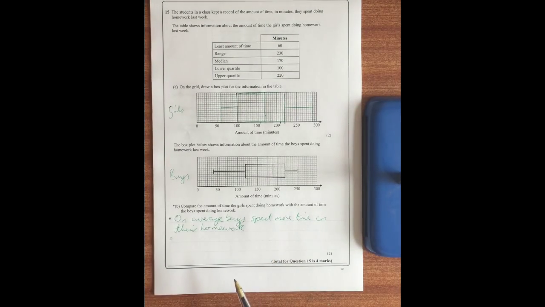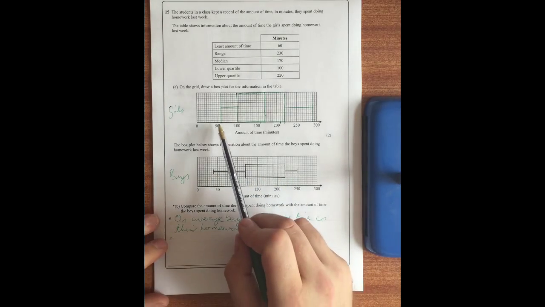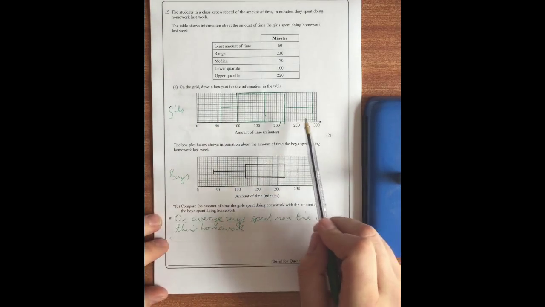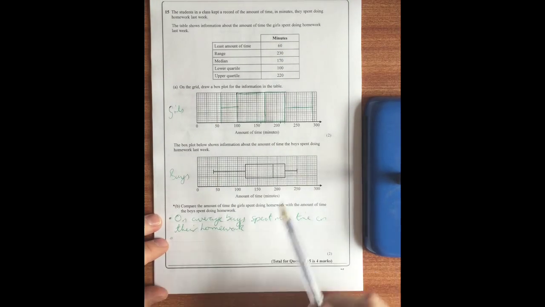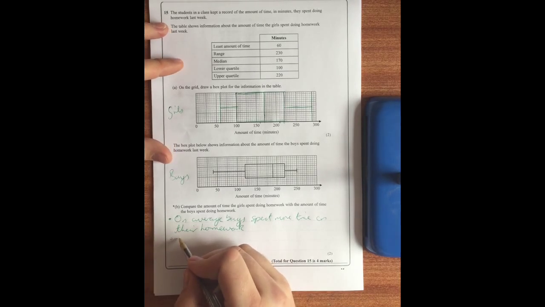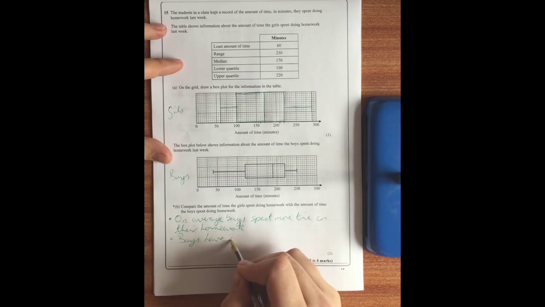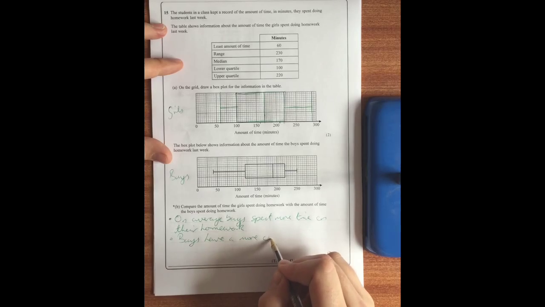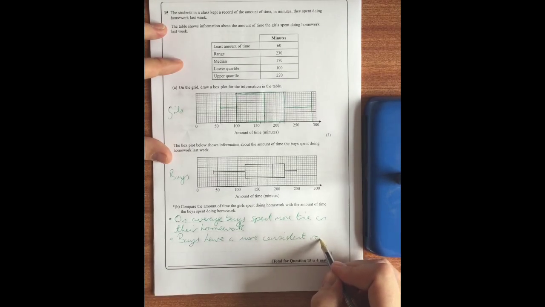The second mark can be for commenting on either the range or the interquartile range. Well, the range for the girls is 230. And for the boys, that goes from 40 up to 250, which is 210. So the boys have a shorter range, which means they're less spread out. So the boys have a more consistent range. That word consistent is really important.